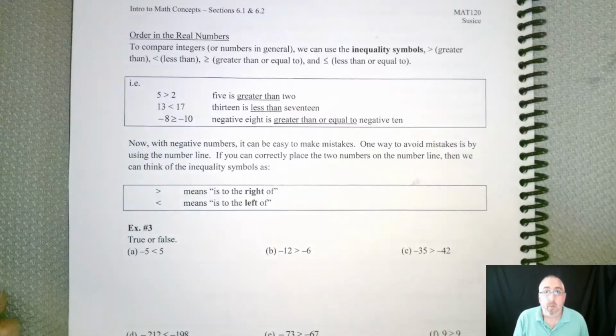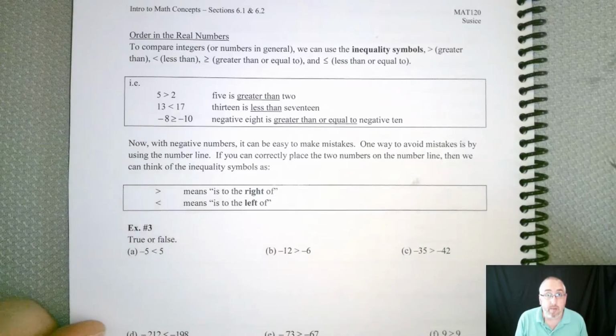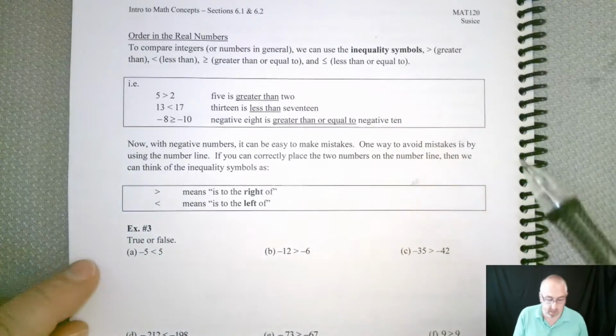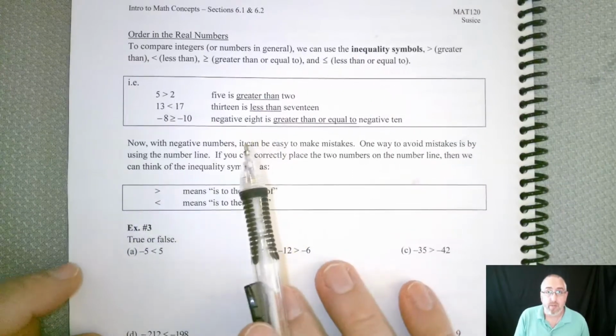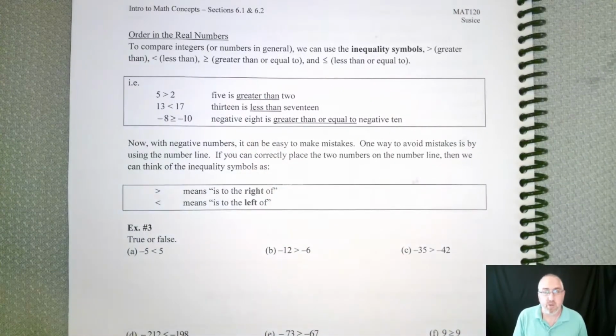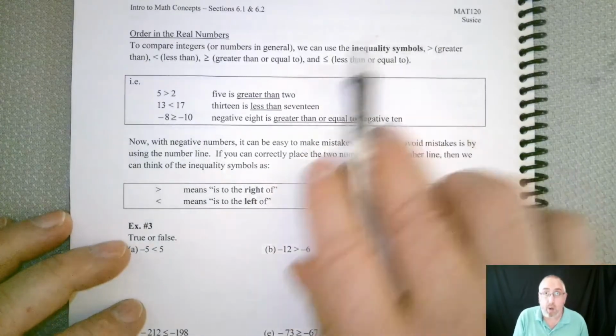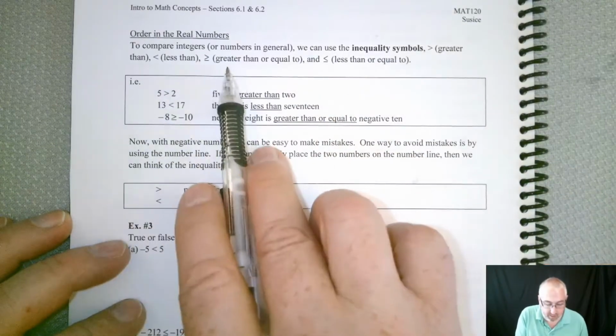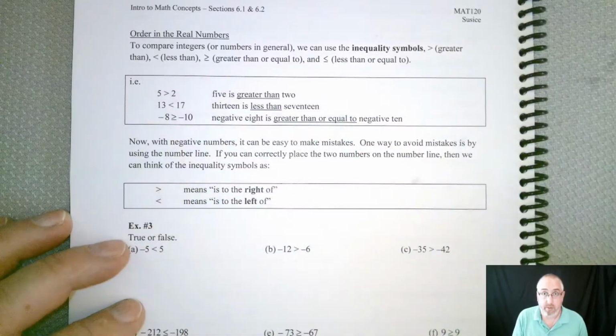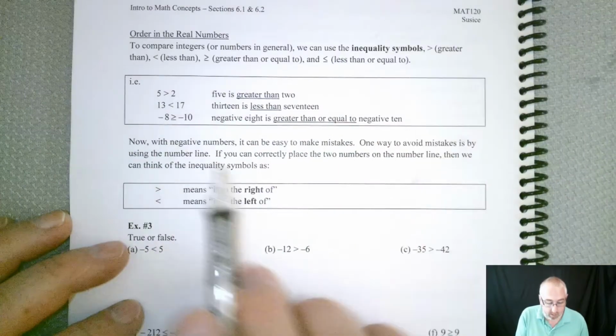All right, so let's pick up where we left off. We just got done doing example 2 in section 6.1. So now the next part is looking at the order in the real numbers. Now order seems like a fancy word, but all they care about is which one's bigger than the other one. We can do that using inequalities. So we have our greater than symbol, our less than, our greater than or equal to, and our less than or equal to symbols. Now just some examples.